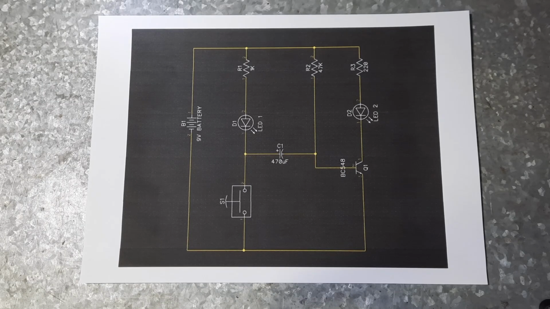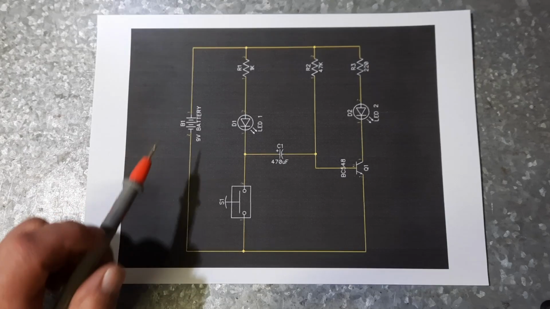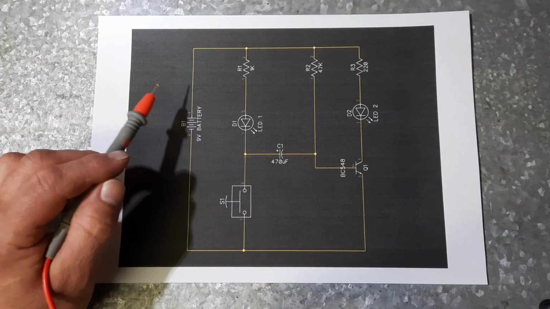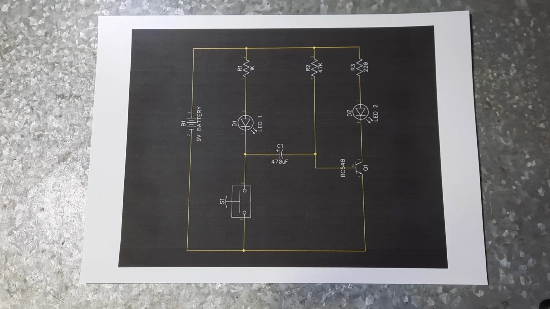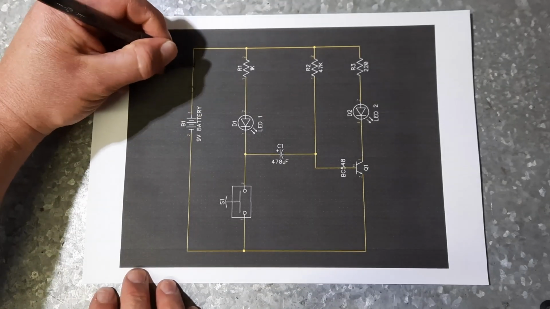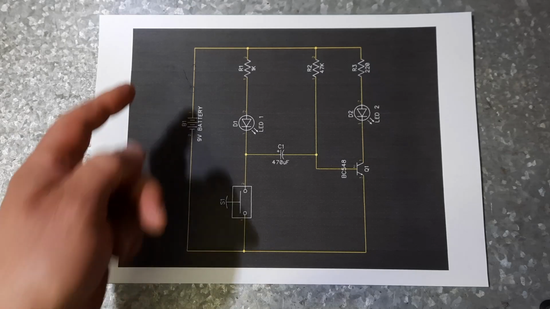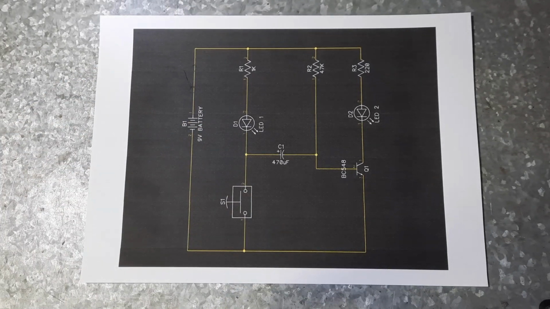So when we power on, imagine there's a switch here that's open, and we close that switch.